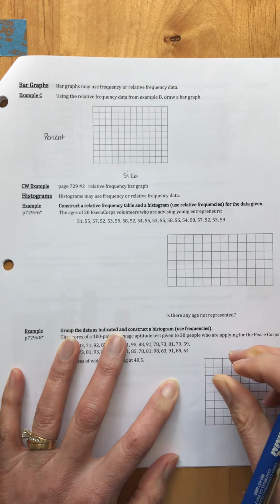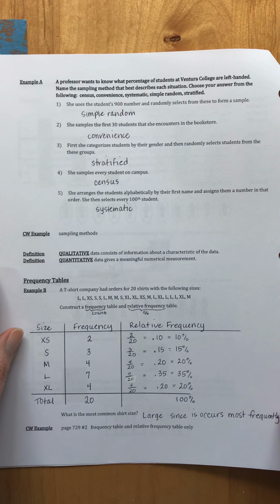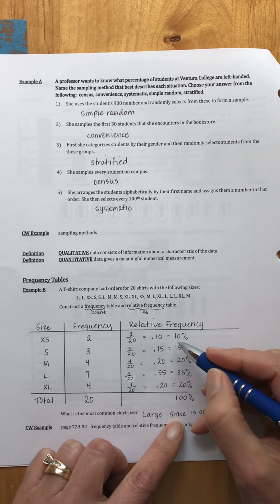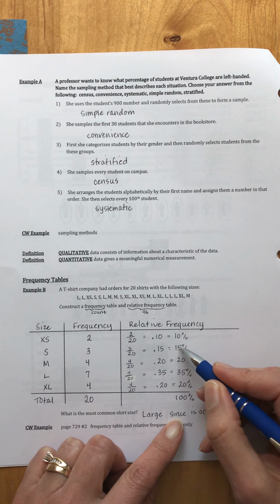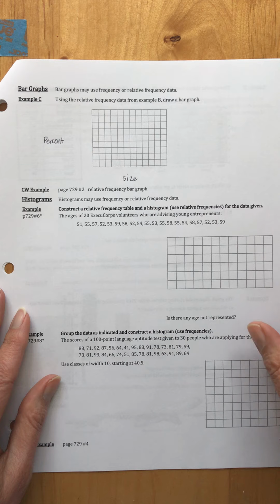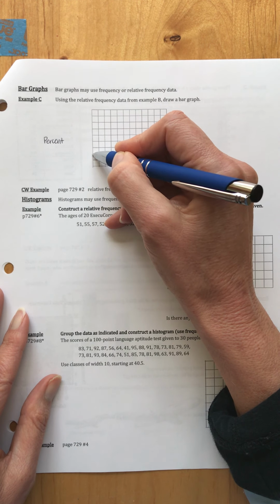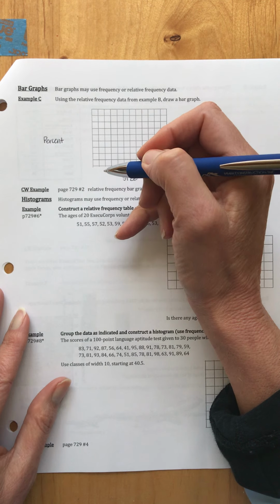Okay, so if you recall, what were the percent possibilities? Well, of course, we want to start at 0, but where do we go? As we scan them, the highest we go is 35. So we want to make sure that our graph will include 35. So if I start here at 0, and let's say I make each one 10, 20, 30, 40, that'll work.